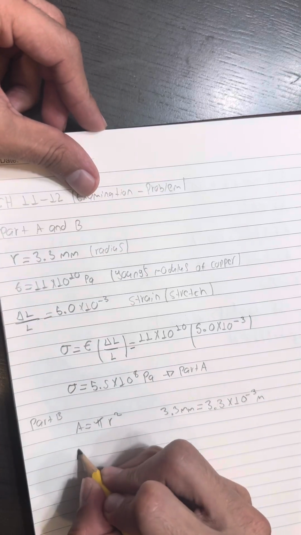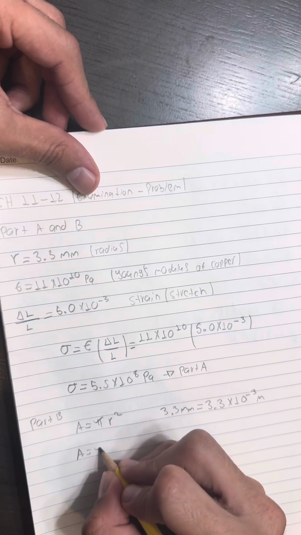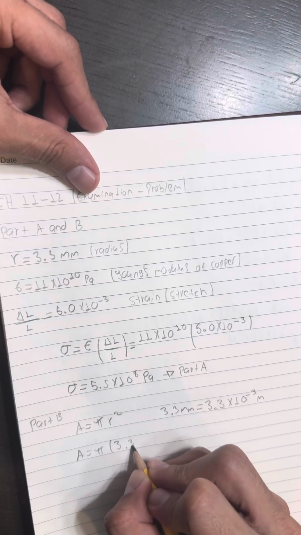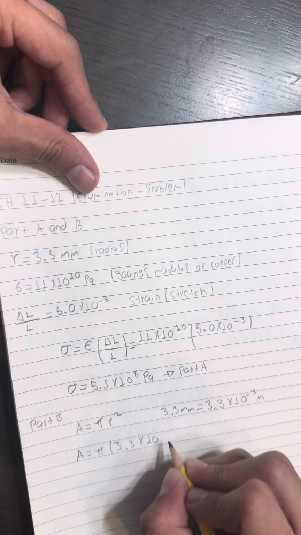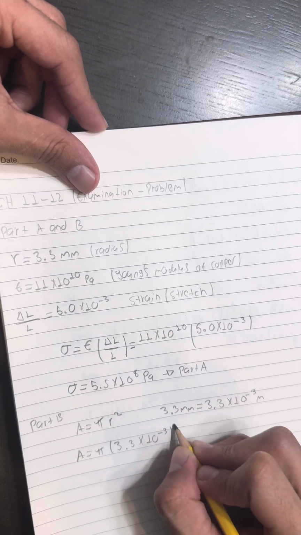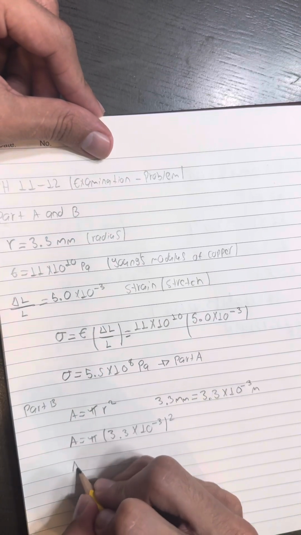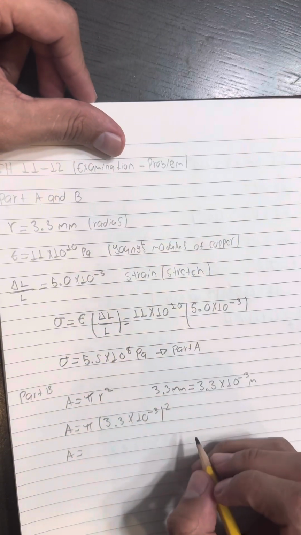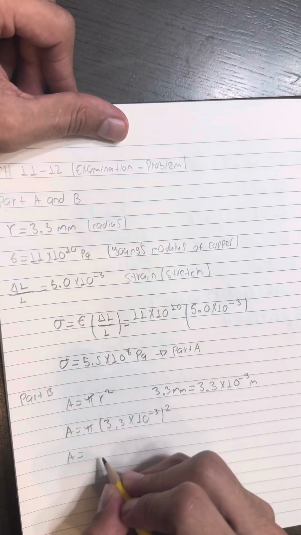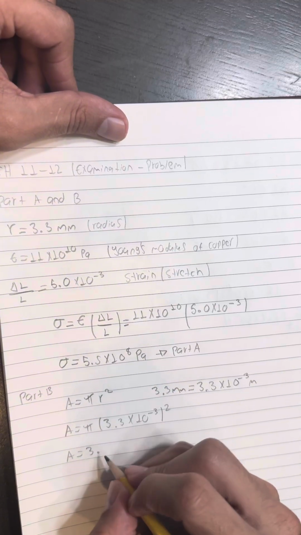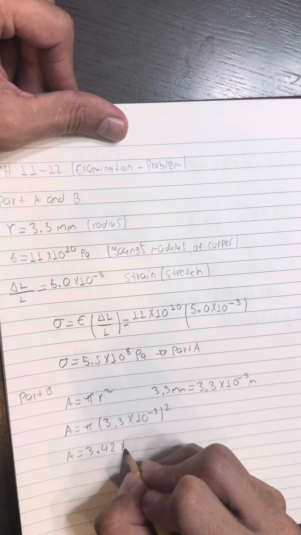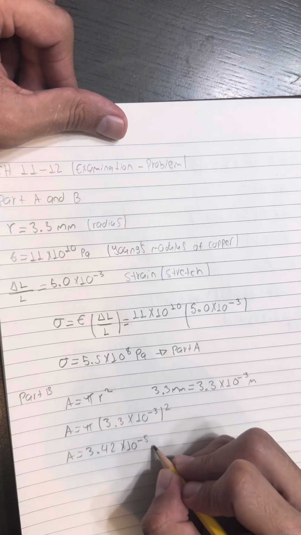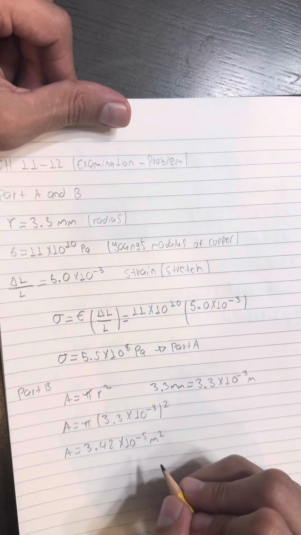So now area is equal to pi times 3.3 times 10 to the power of -3 squared, and the result is 3.42 times 10 to the power of -5 square meters.